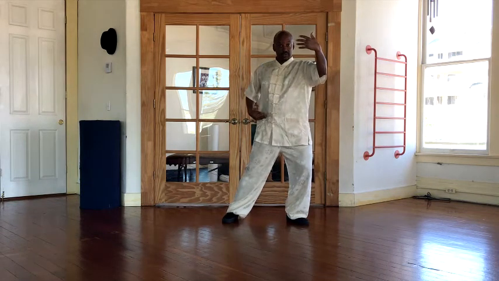That is ward off. Now, the opposite of ward off would be rollback. In rollback, I have 3 broken lines, or 3 yin energy lines.